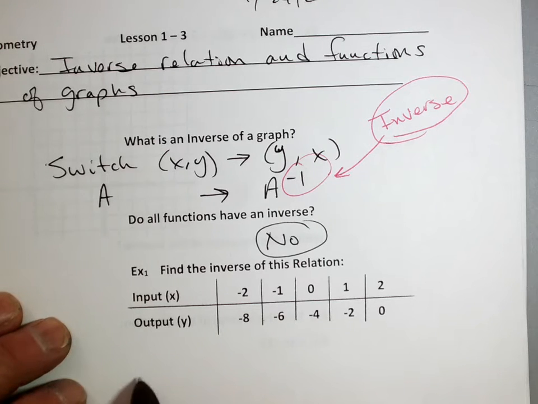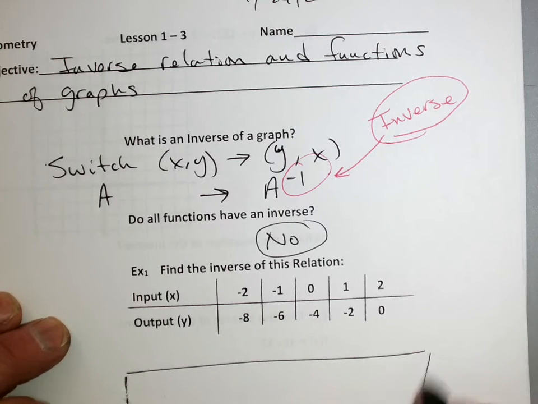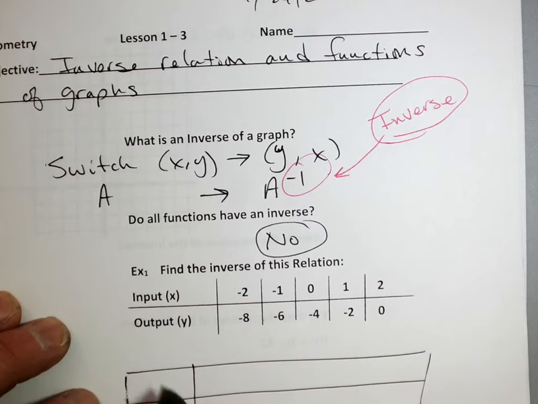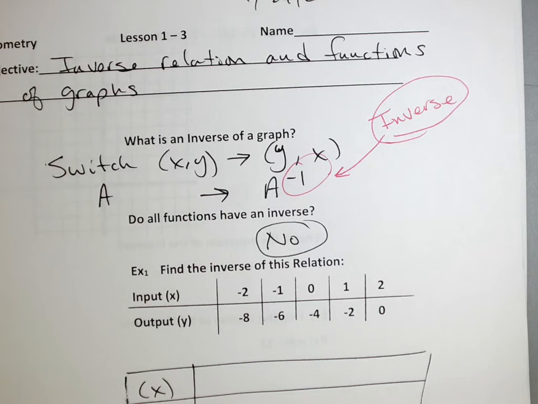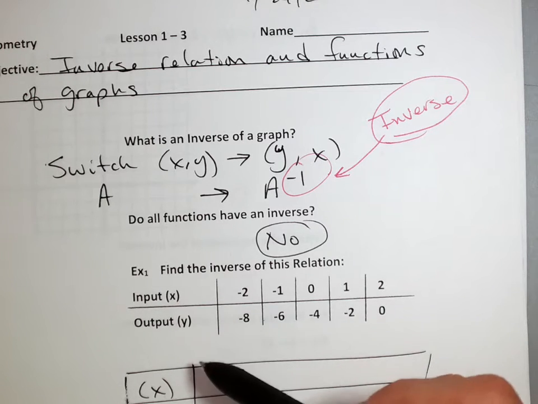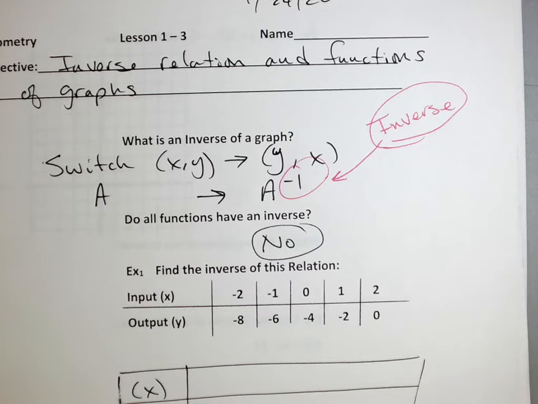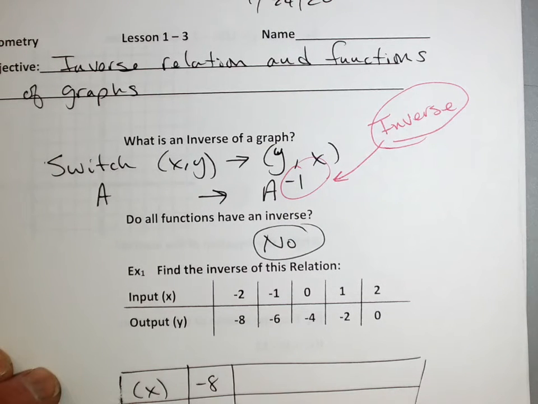So I'm just going to make my little chart, right? I'm going to redo it. And it's as simple as this. Our new input and output are my new x and my new y. So the output becomes the input and the input becomes the output. I'll say it again. The output becomes the input and the input becomes the output, right? So we're just going to switch them. In this case, I'm going to have a -8 for the x and a -2 for the y. -6 for the x and a -1 for the y. -4 for the x and a 0 for the y. And a -2 for the x and a 1. And a 0 and a 2.